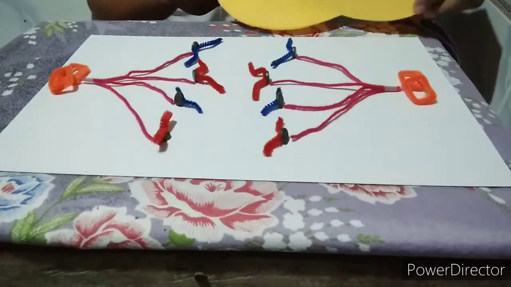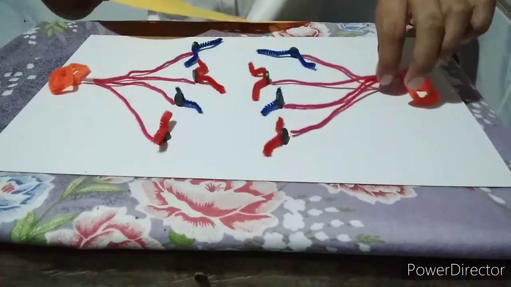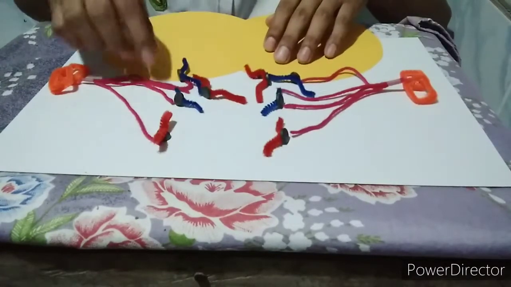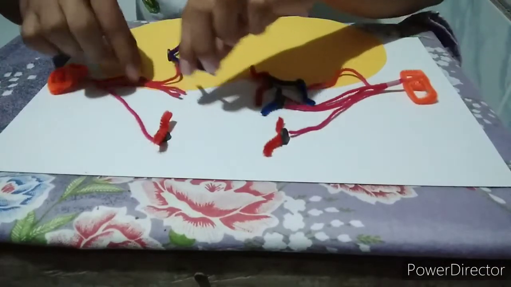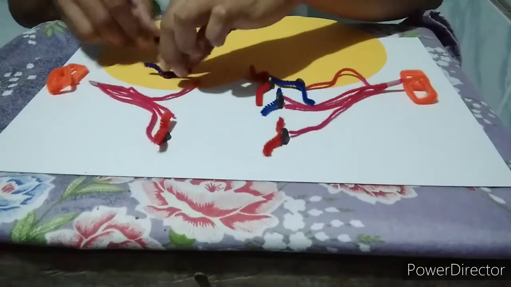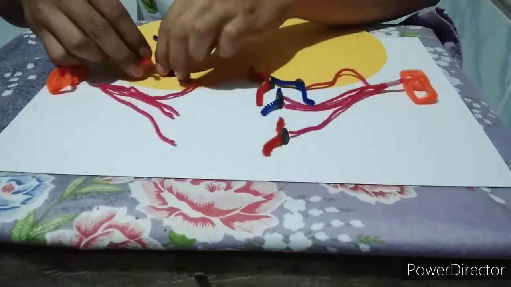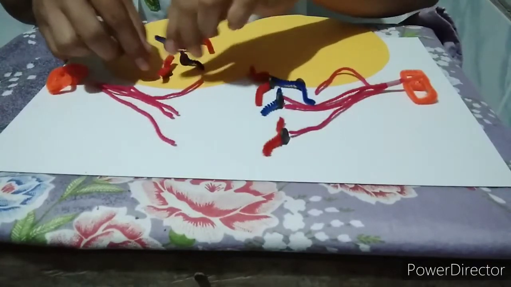So we are now at the telophase stage. During telophase, chromosomes uncoil to chromatin. Nucleolus reappears. Spindle fibers disintegrate. Nuclear envelope reforms, and the two identical daughter nuclei form.